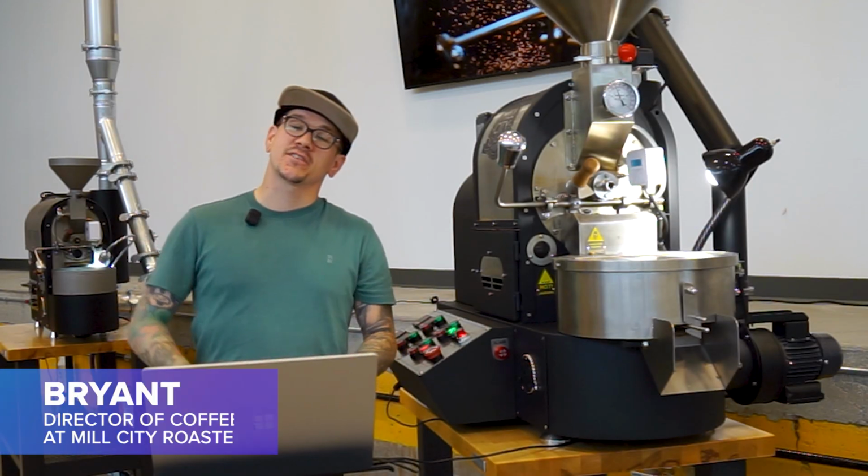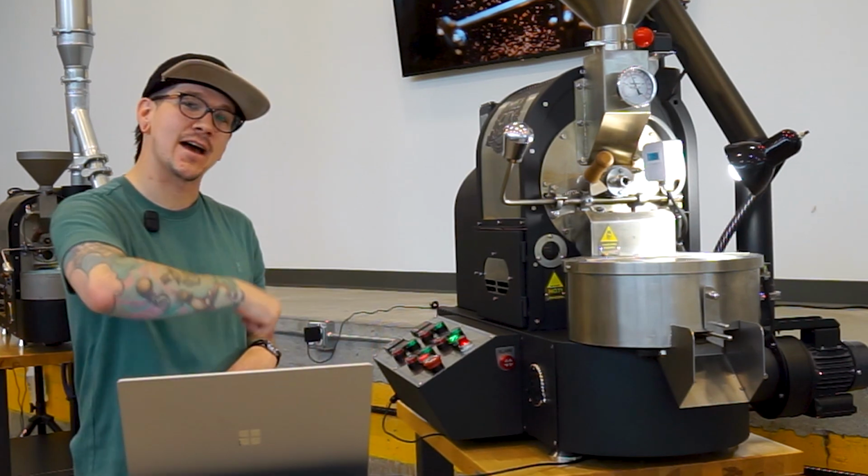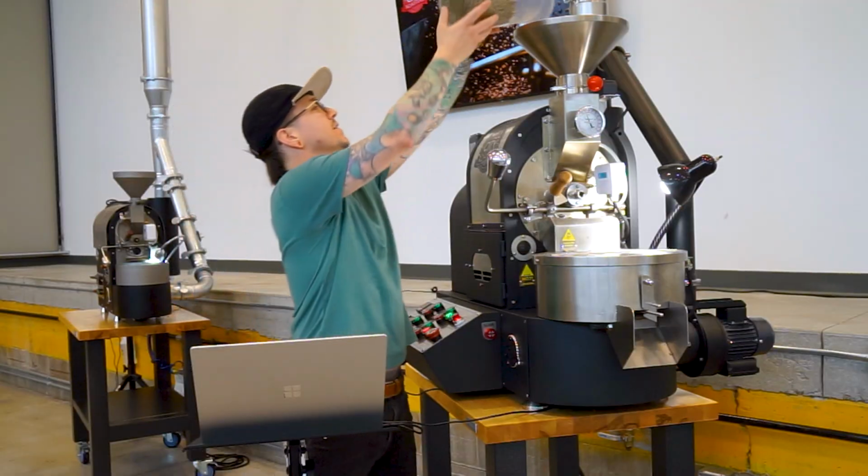Hey friends, back at the roaster. I have this coffee from Costa Rica in my Path library that Lauren has challenged me to roast. Let's dive into it. Coming up to my charge temp, get coffee in the hopper here.